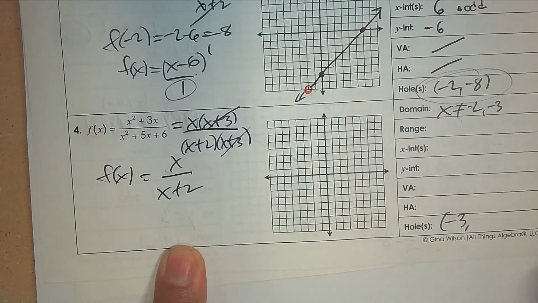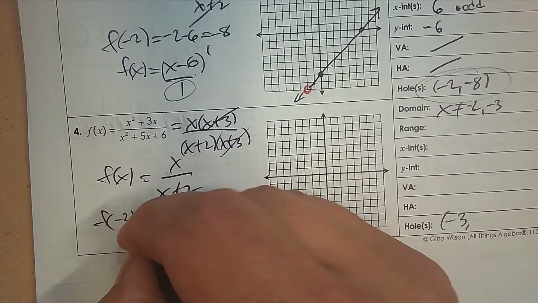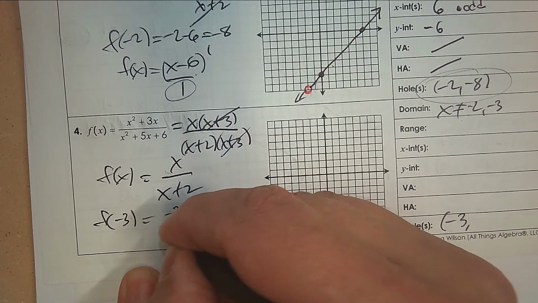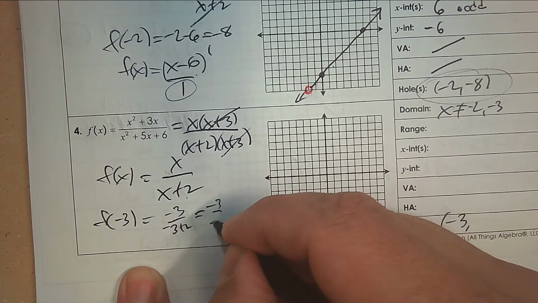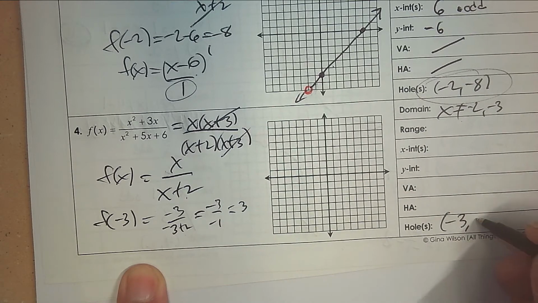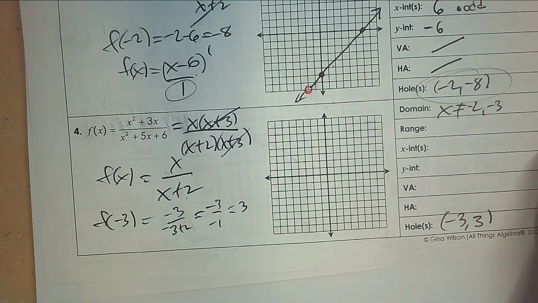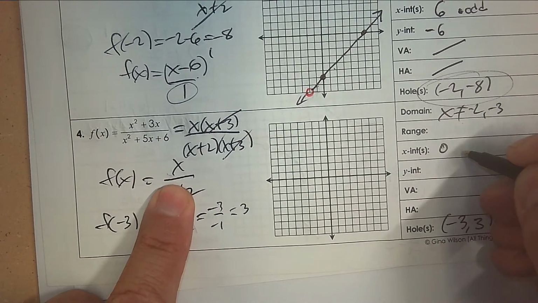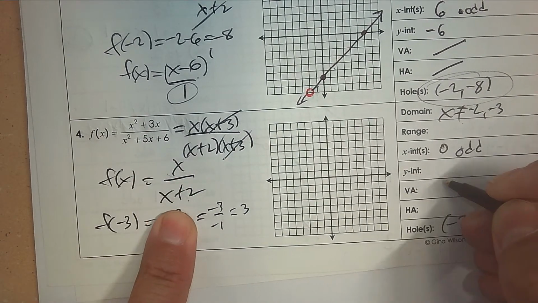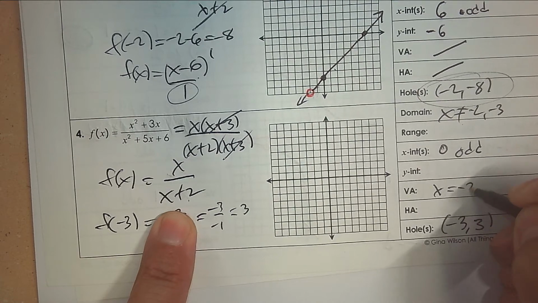So to find the y value of the hole, I plug in negative 3, and I'm left with negative 3 divided by negative 1, which is positive 3. So we have a hole at negative 3, positive 3. The numerator, the 0 is 0 and it's odd. The denominator, the 0 is negative 2 and again it's odd.